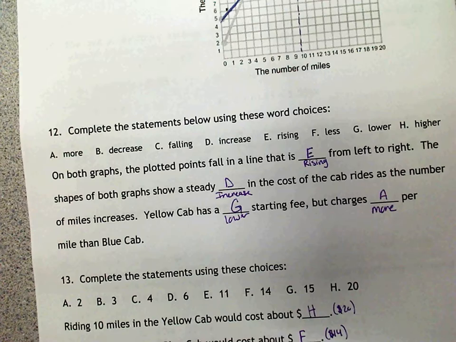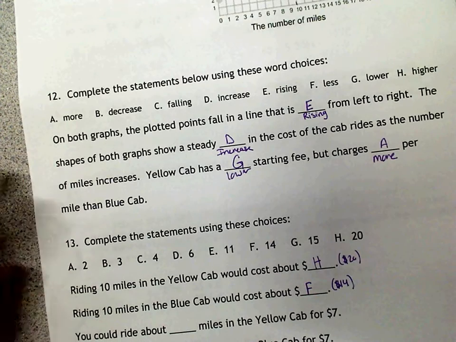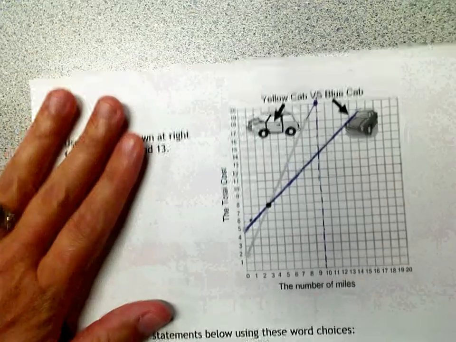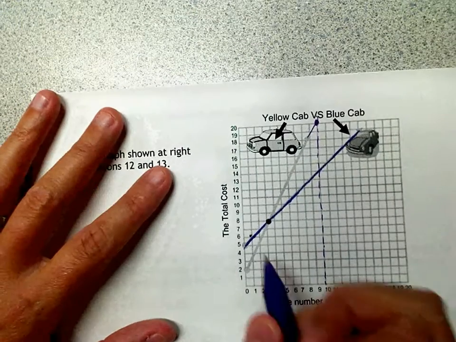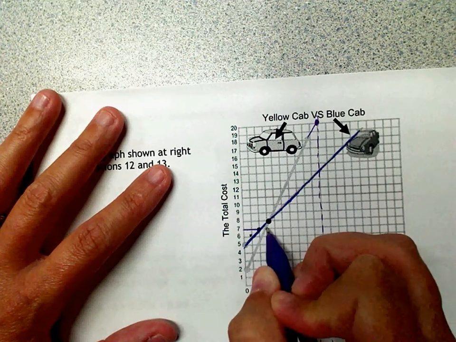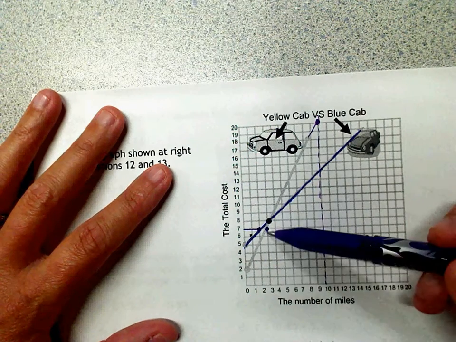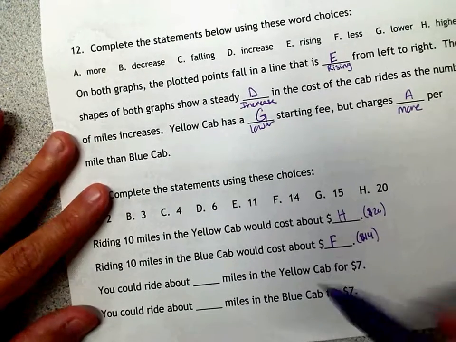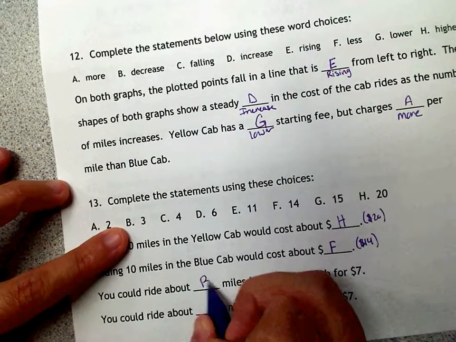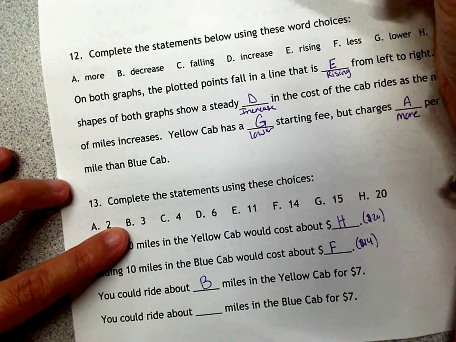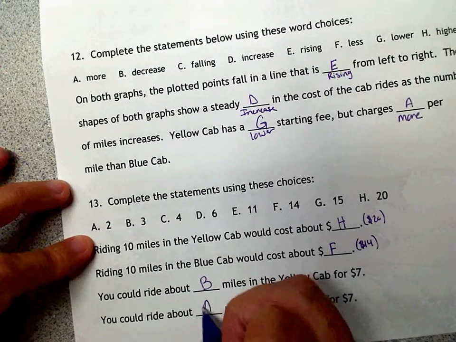Okay. All right, the last two, it says you can ride about blank number of miles in a yellow cab for $7. So we're going to go over here and find $7 on the cost, which is right here, and go over. So there's the blue cab. Here's the yellow cab. The yellow cab's about $3 and the blue cab's about $2. So now we can answer it. The yellow cab was about $3. Or sorry, not 3 miles. The yellow cab was about 3 miles, and the blue cab was about 2. And all we did is just look at the different axes.